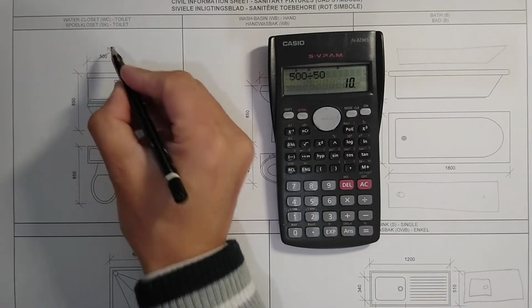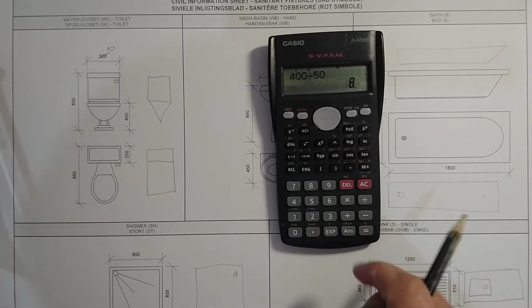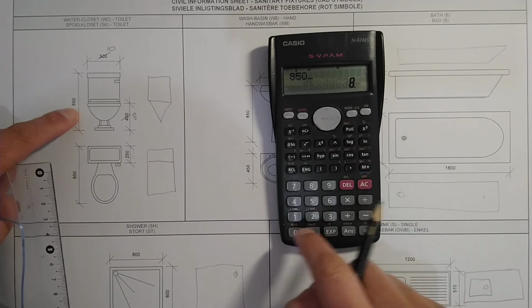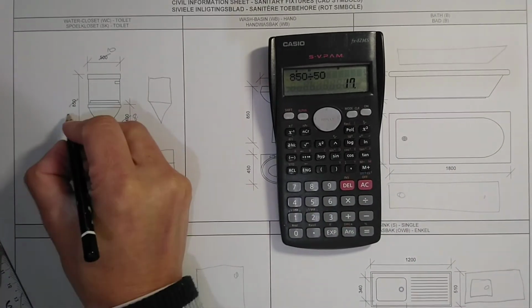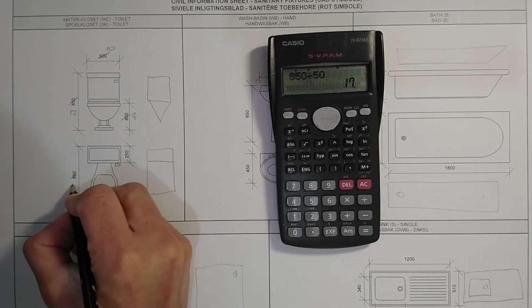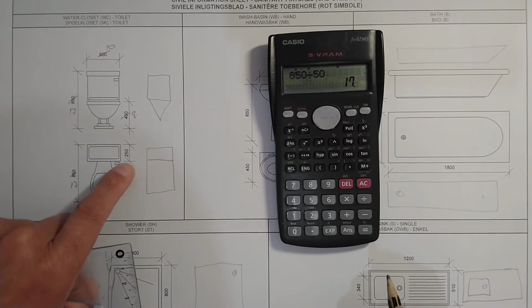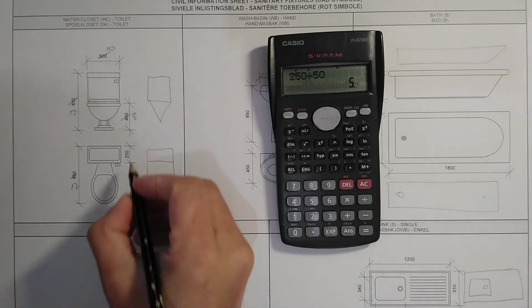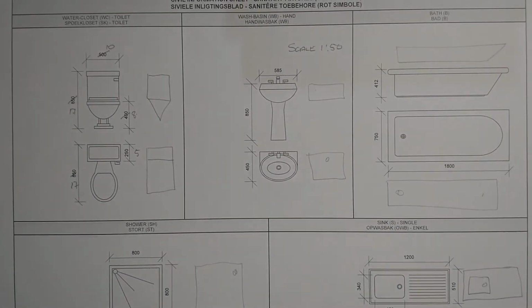So that's going to be 10. 400 divided by 50, that's going to give me 8, right? The 850 divided by 50 is going to give me 17. So that's 17, and this is 17. And then I'm going to go to my 250 divided by 50. This gives me 5 over there. So now I'm going to draw that to a scale of 1:50.